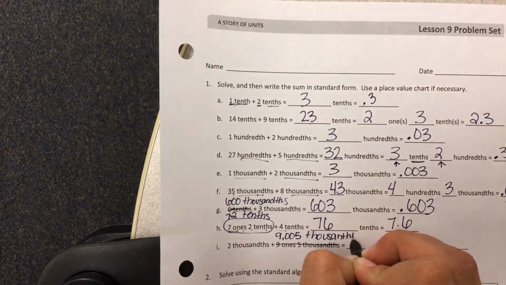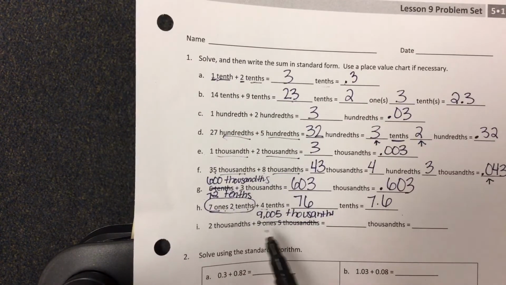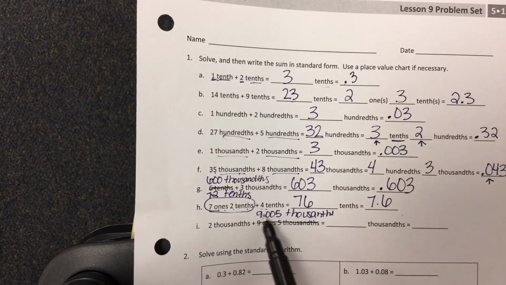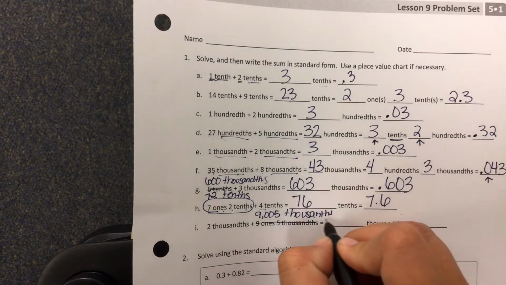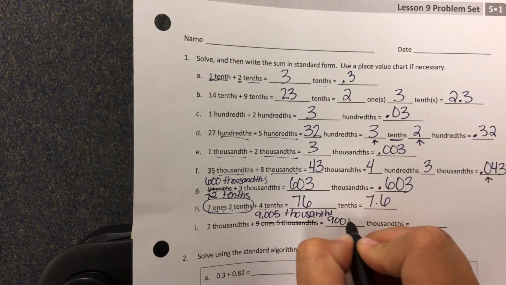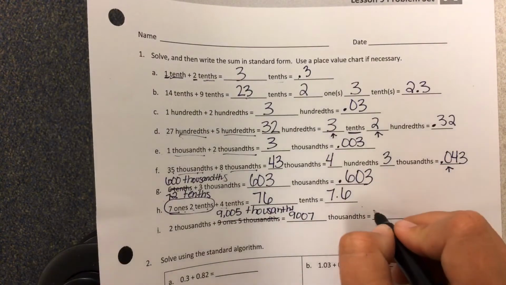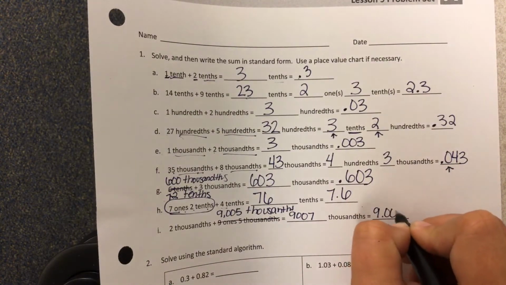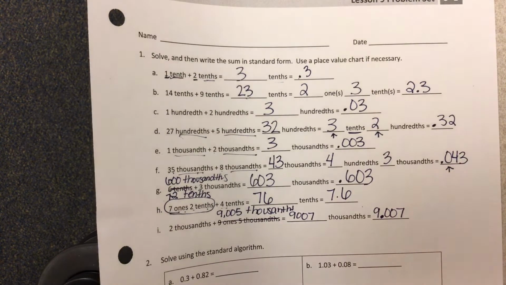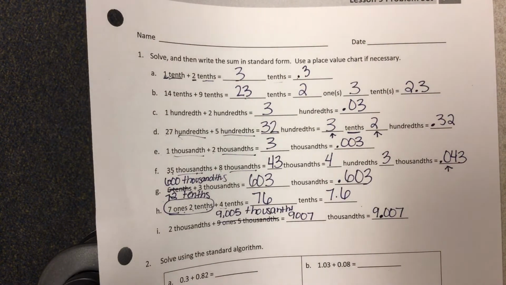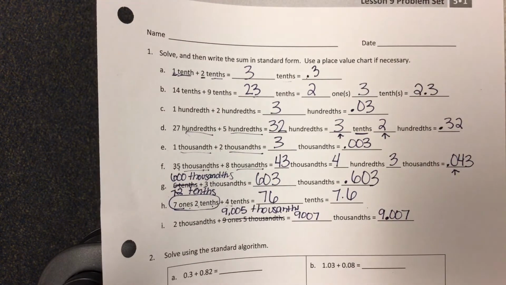Okay. If I were to add this 9,002 thousandths plus 9,005 thousandths, I would have 9,007 thousandths. How would I write that in decimal form? Well, if you take a look at your place value chart, it would be 9 and 7 thousandths.